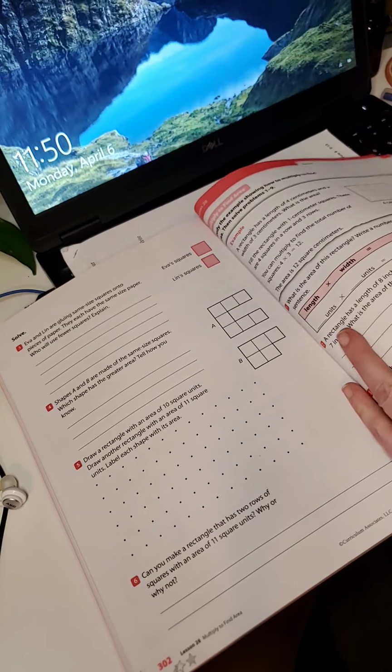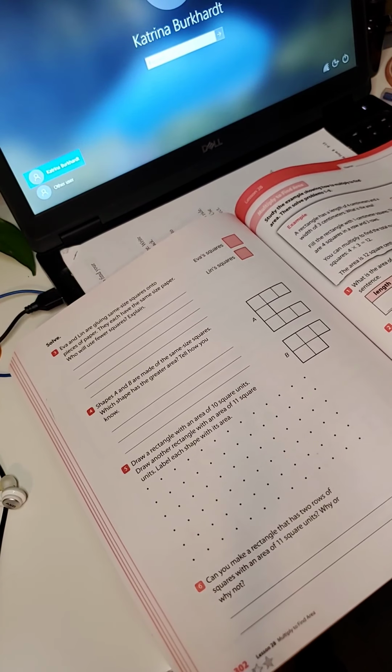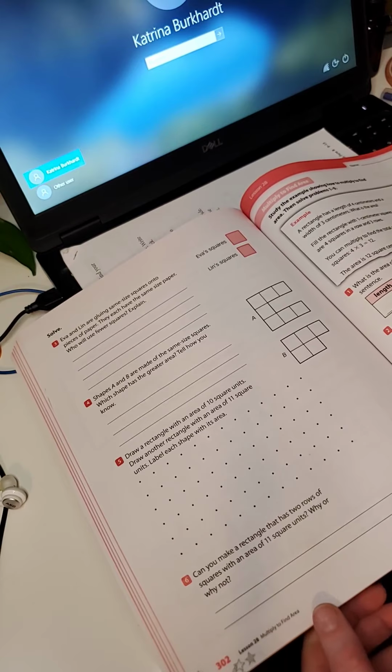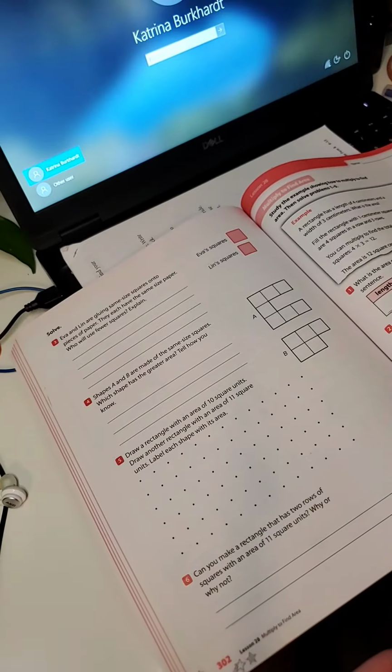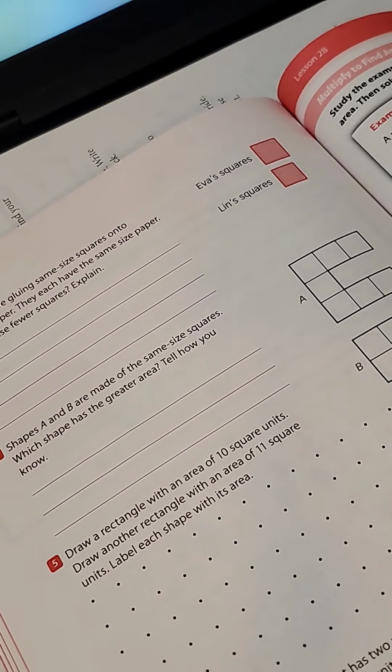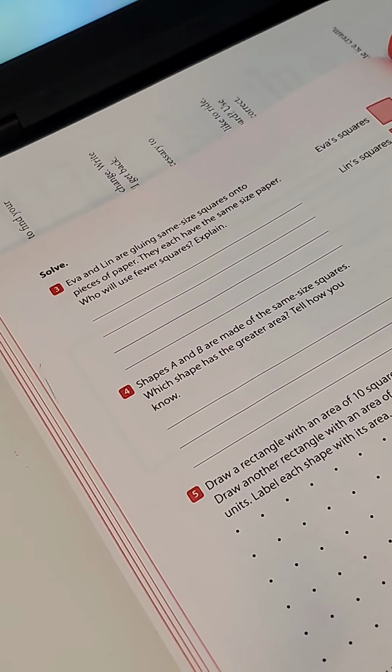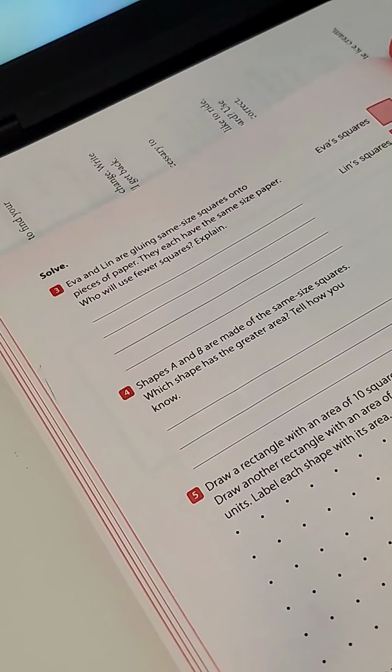Next page. 302. Wish I could zoom in a little more. I wonder, ooh, I can. That's exciting. You getting dizzy yet? There we go. Oh, that's much better. Okay, We don't have Eva, we've got Gemma.